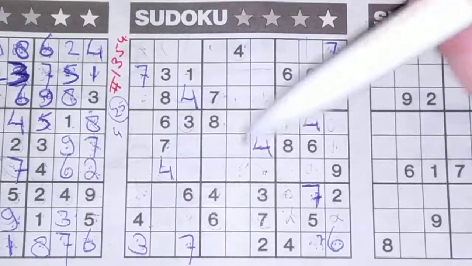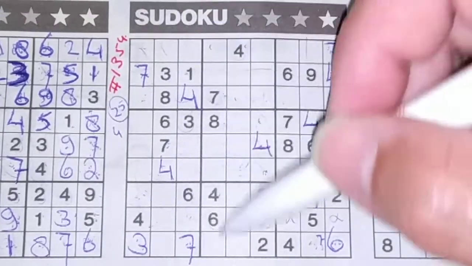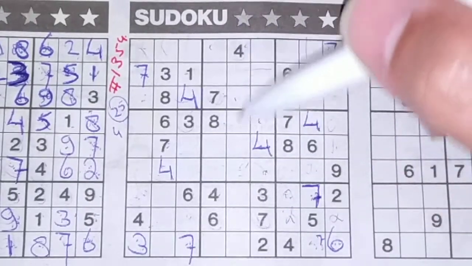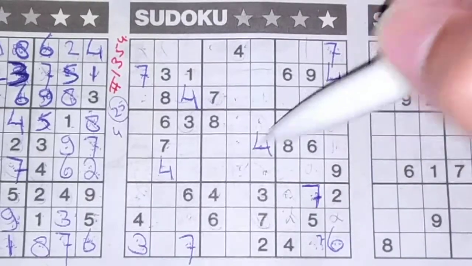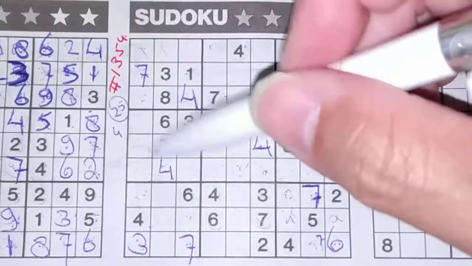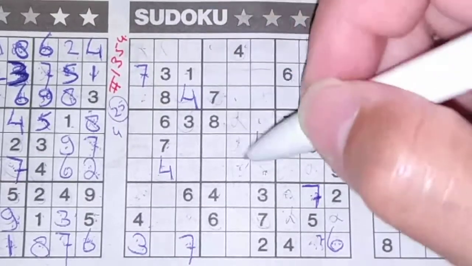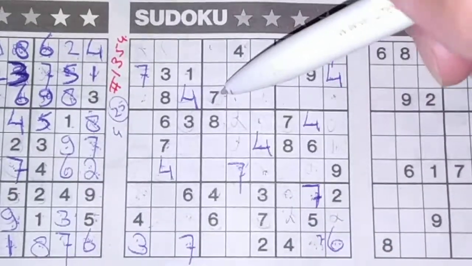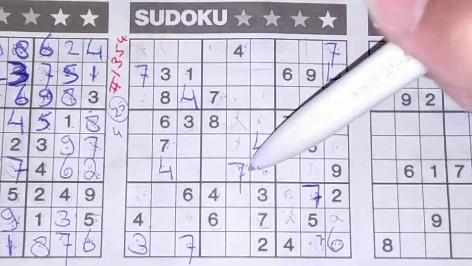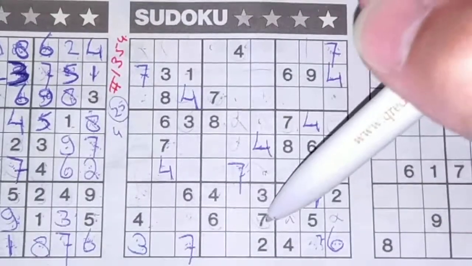I'm missing 1 7. 7 in this column, 7 in that column, so the middle column. The only 3 places for the 7 should be here, here or there. We see here 7, no 7 there. Here 7, no 7 there. The only place for the 7 should be there. And all the 7's are used, I can see.